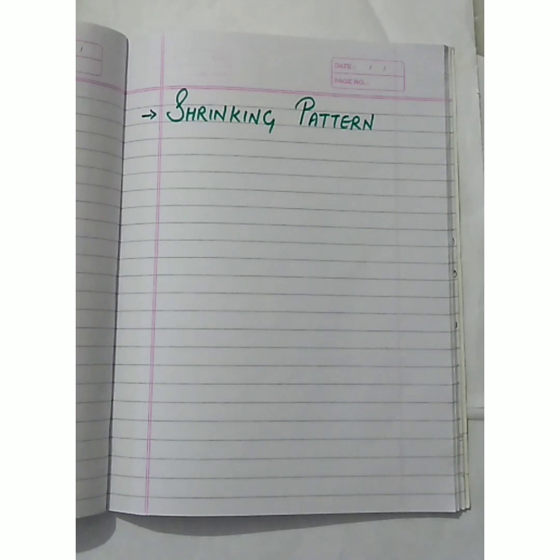Shrinking pattern. Patterns do not always increase. They decrease too. That is what a shrinking pattern is. A shrinking pattern is a pattern in which the numbers decrease and the part subtracted changes each time in a particular manner. So in a growing pattern, the numbers increase and the part is always added. And in a shrinking pattern, the numbers always decrease and the part or a figure is always subtracted.